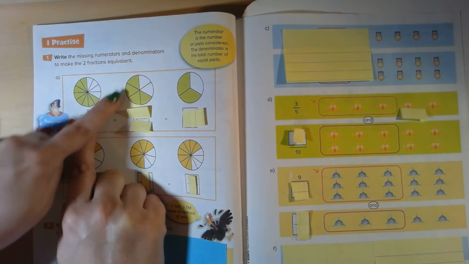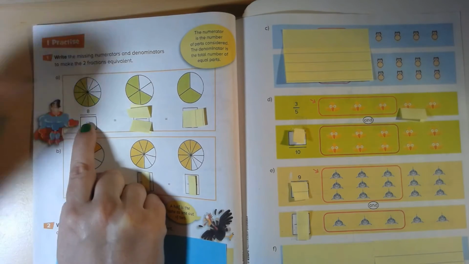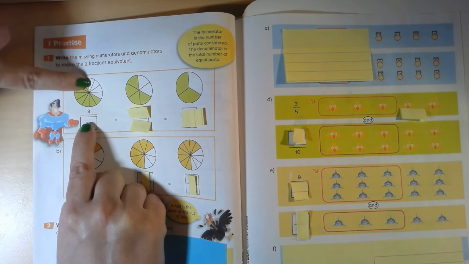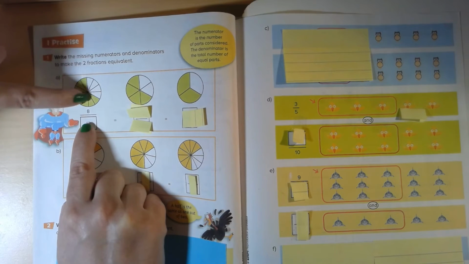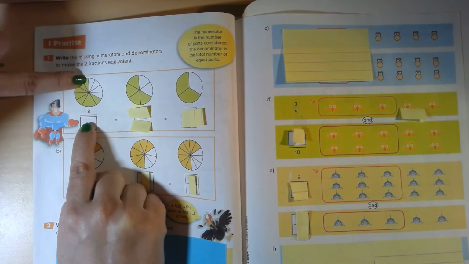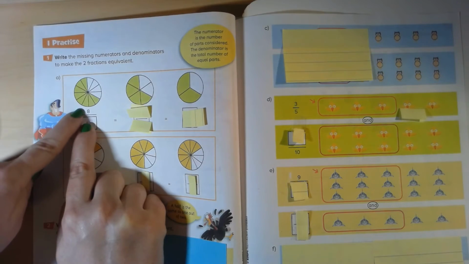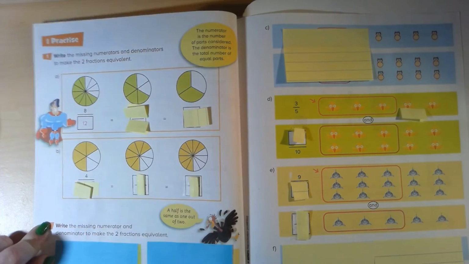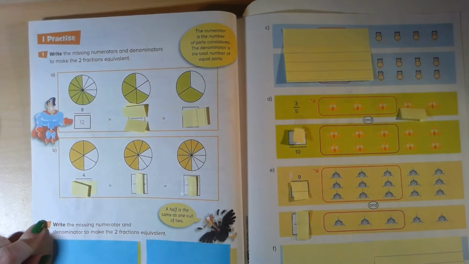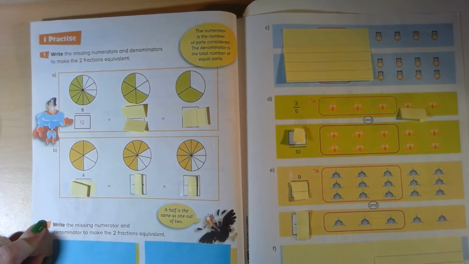I count it usually like a clock. So I start at the top and I go 1, 2, 3, 4, 5, 6, 7, 8, 9, 10, 11, 12. So 8 parts have been shaded in out of a total 12 parts. Great.